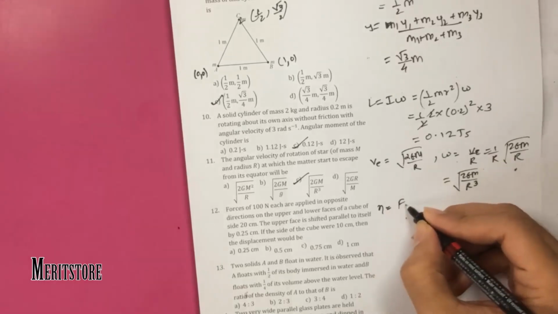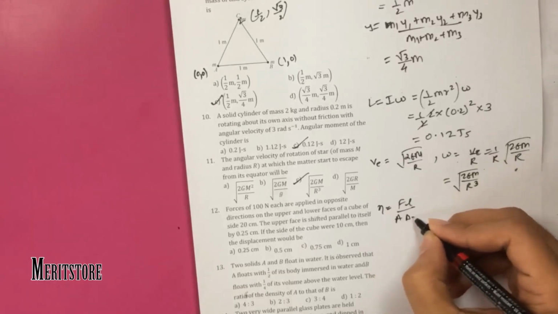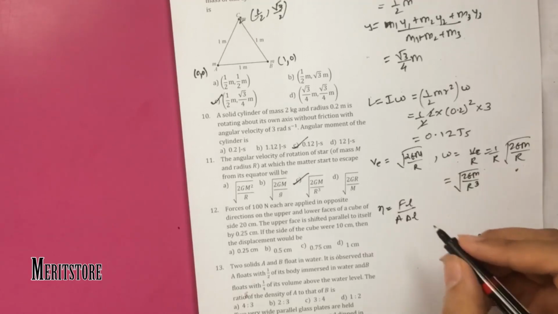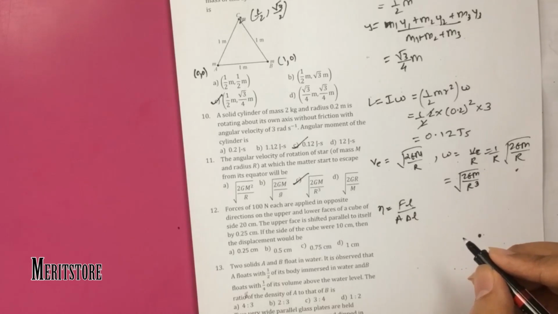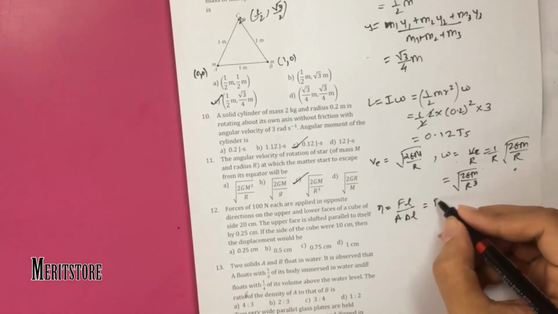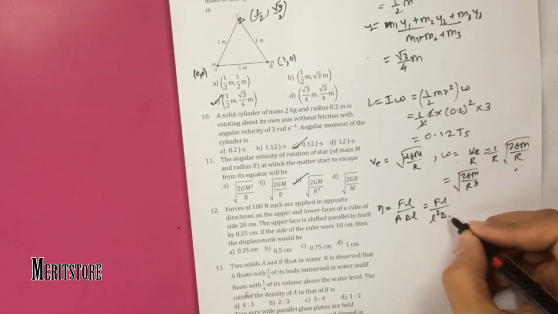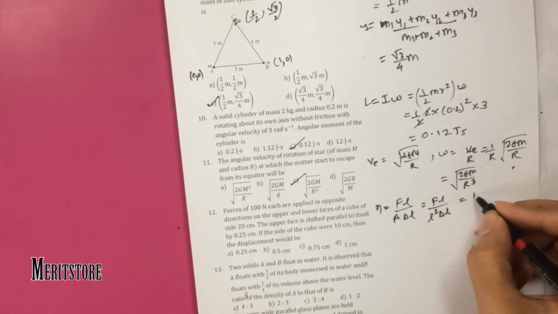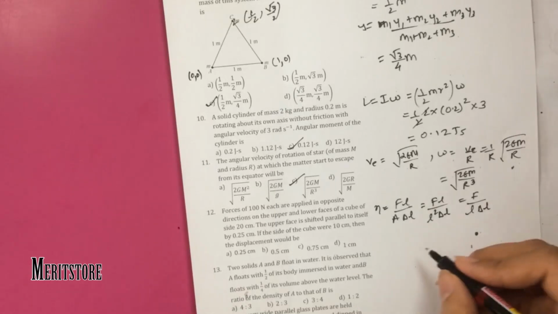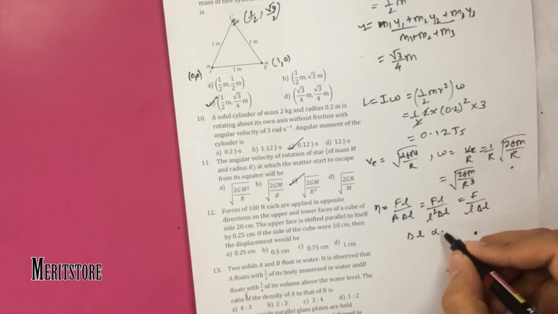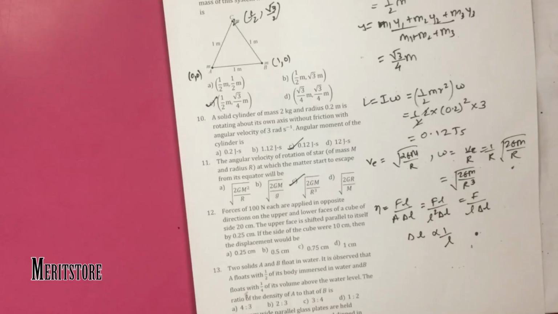eta is FL divided by A delta L. From here I can say that it is equal to FL divided by L square delta L, which equals F divided by L delta L. So from here I can say delta L is inversely proportional to L. That is, higher the length of the side of the cube, lower is the displacement.